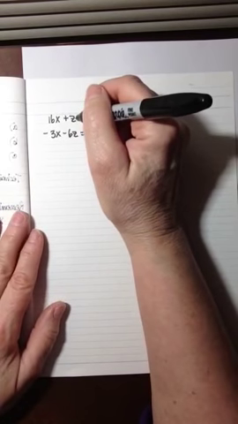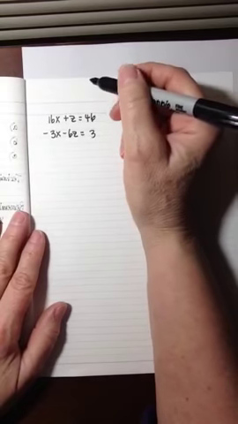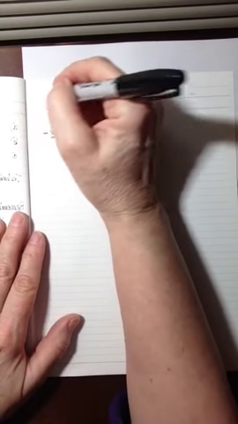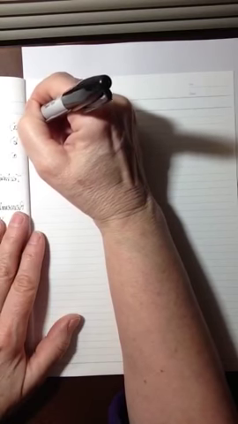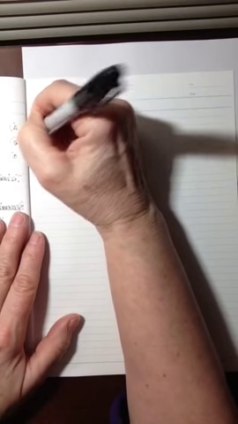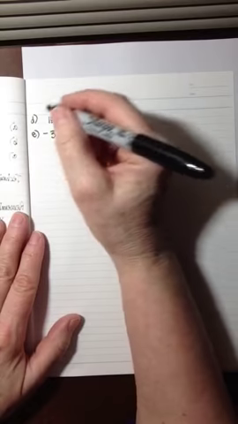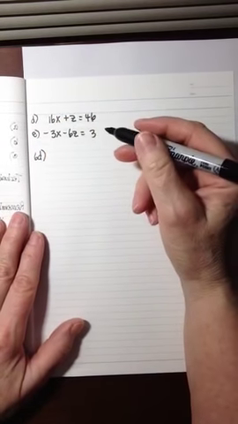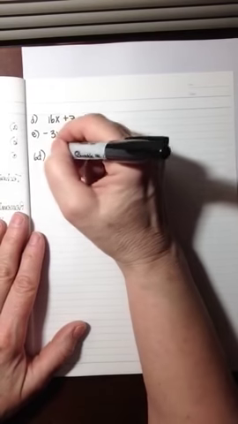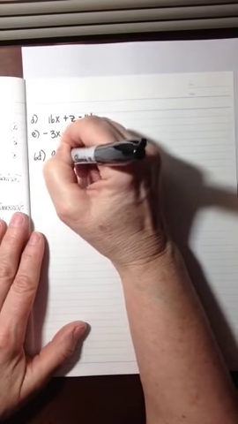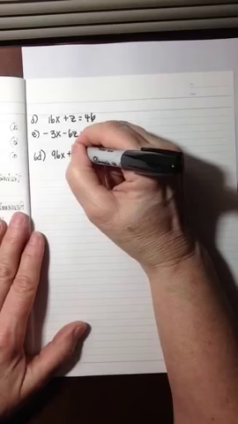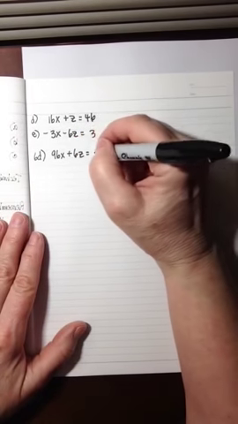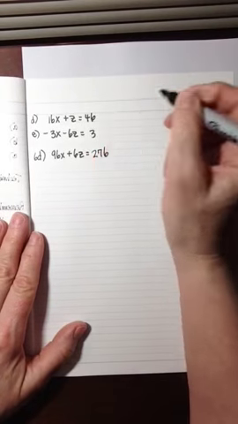So I am going to multiply this equation by 6. I think we can call these equations D and E. So I'm going to do 6D. 16 times 6 is 96x plus 6z equals 46 times 6 is 276.